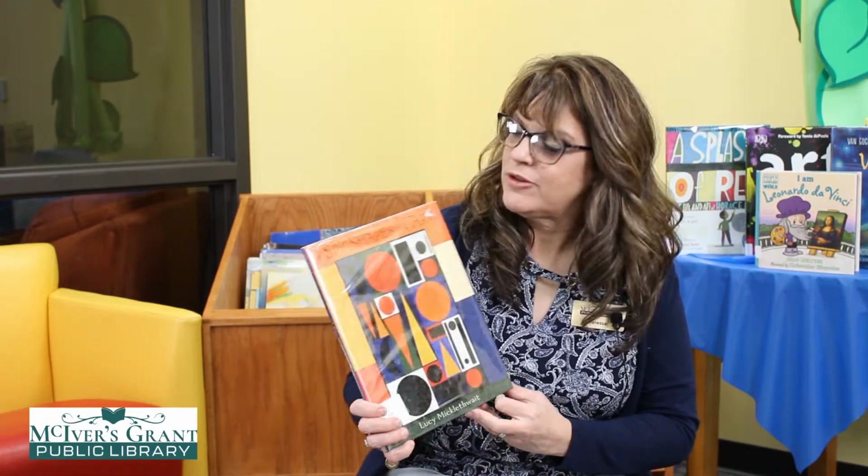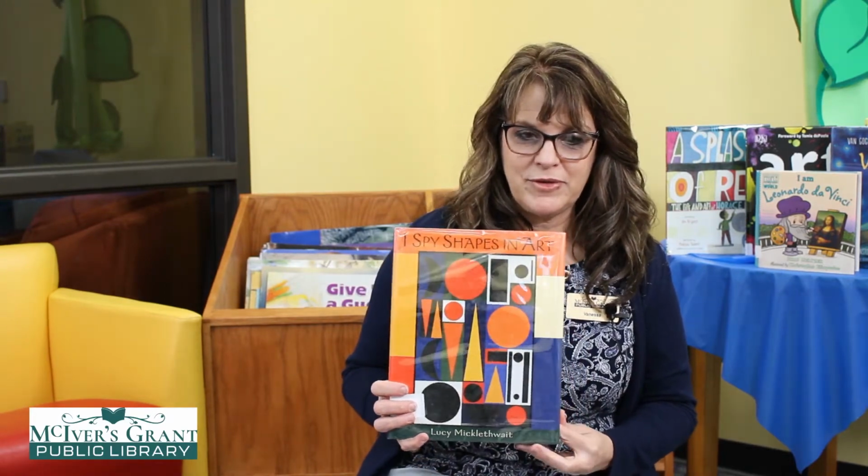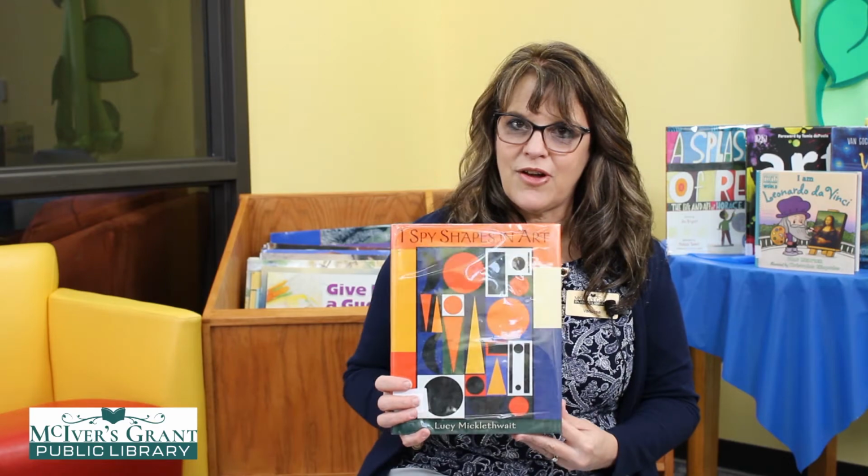And today we are going to play I Spy. And we're going to play I Spy with a book that goes along with your theme. Imagine it, make it, art all around us.